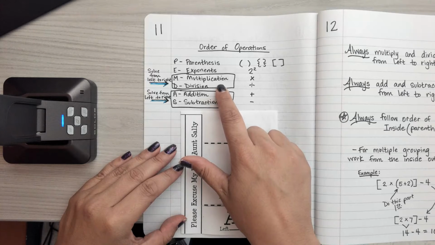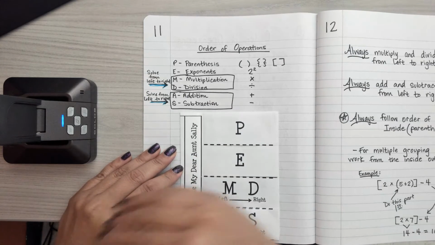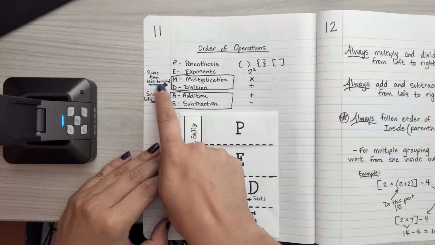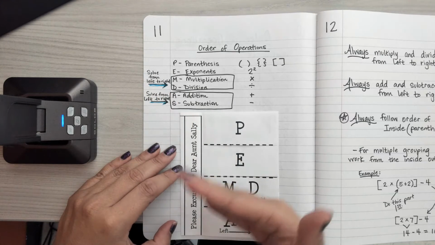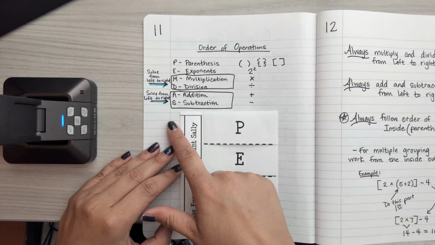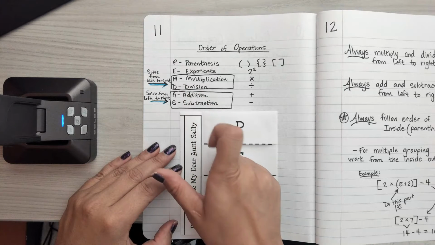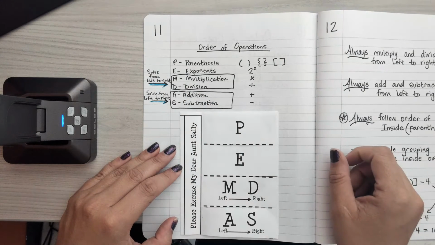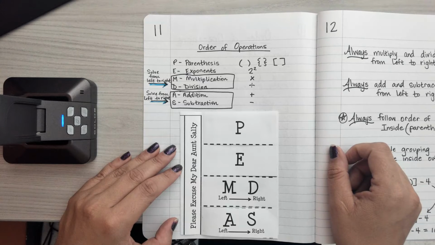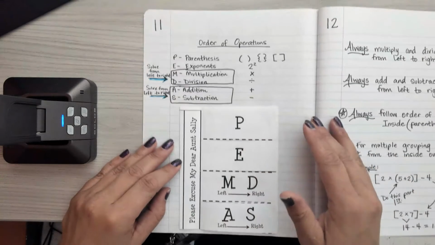If we have both of these operations in a problem, we would go from the left to the right, depending on the order that multiplication or division appear in. Same thing with addition and subtraction. After we've gone through our multiplication or division, we would look at addition or subtraction, and if we have both of these operations in a problem, we would solve from the left to the right.